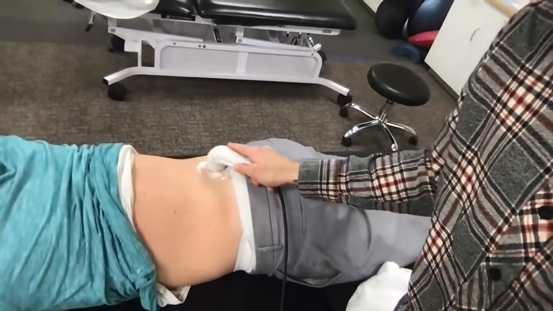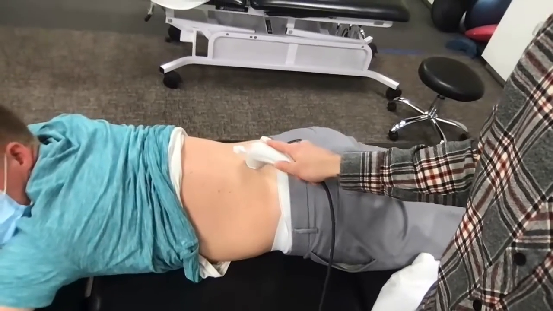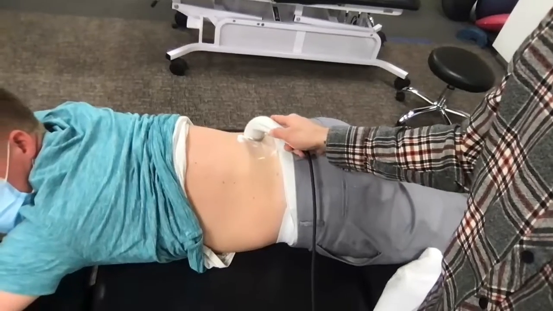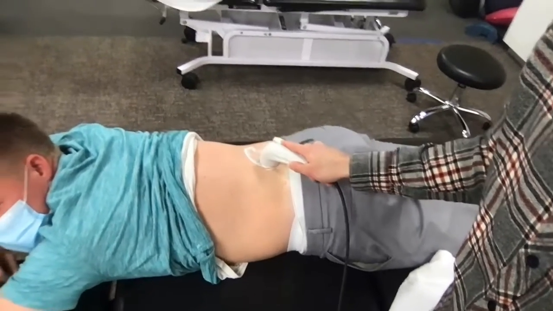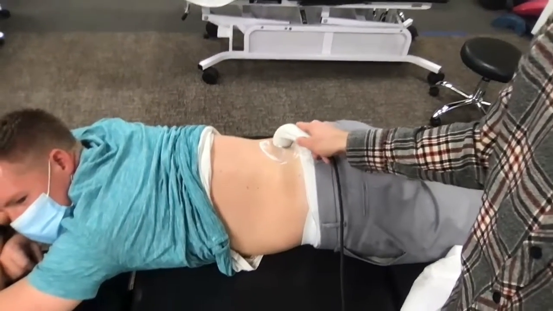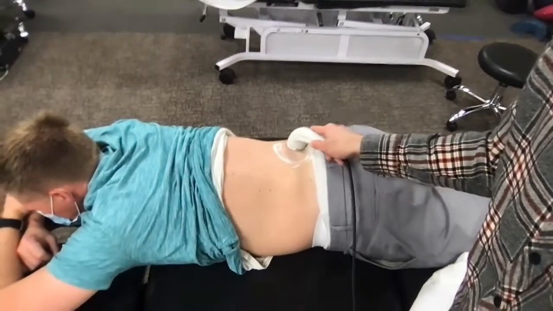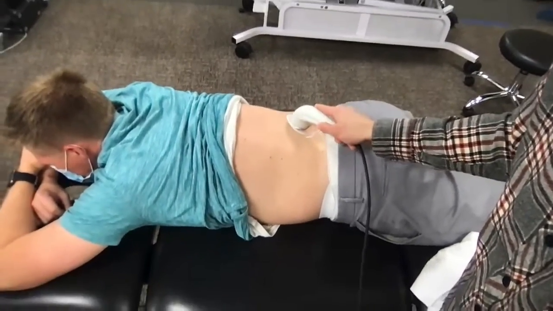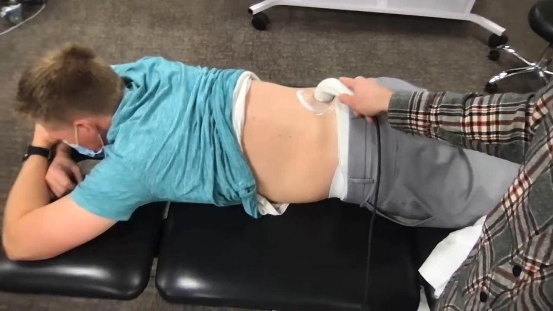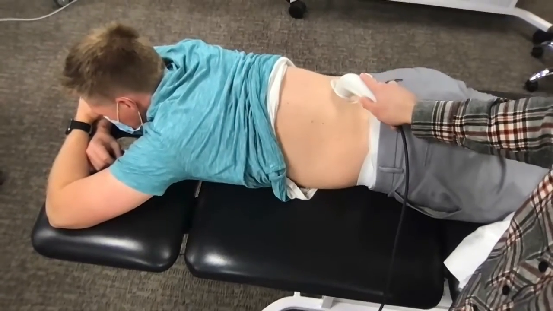Okay, so we just started the machine, and I'm going to move the head of the ultrasound in a circle, nice and slow, maintaining full contact with the skin, with an area of about 2 to 3 times the size of the effective radiating area, which is the size of the head.